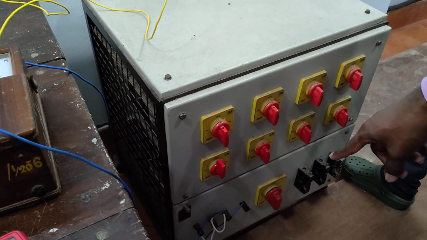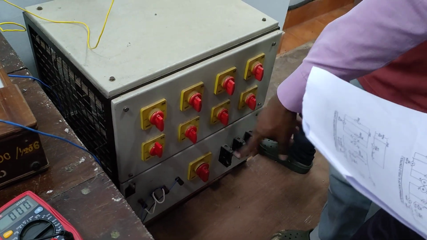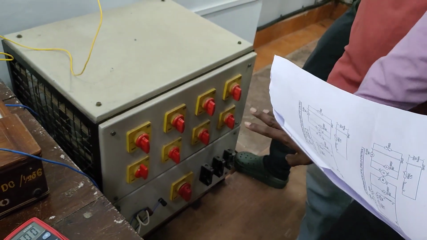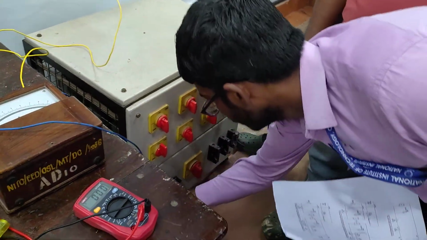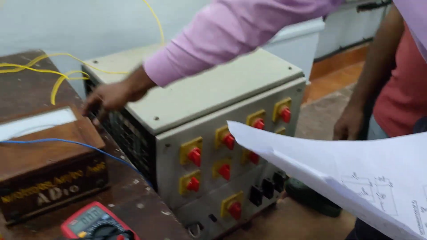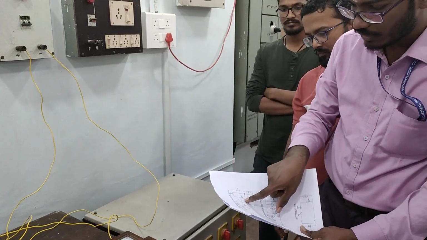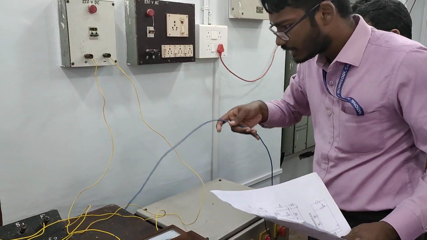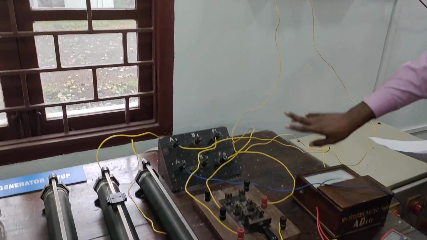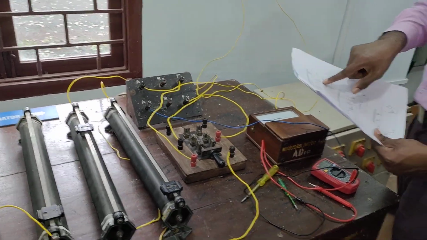This is a 3-phase load. We are shorting all the phases to make it a DC load. So we are using this three-phase load. And then from the load it is given to the negative of the armature. So we completed the main armature circuit.